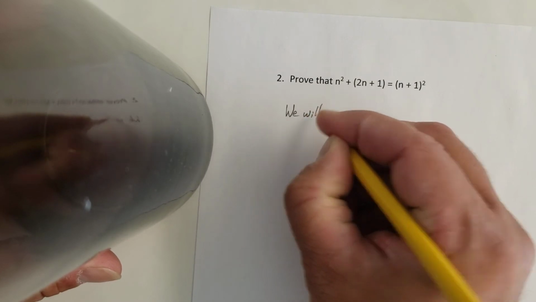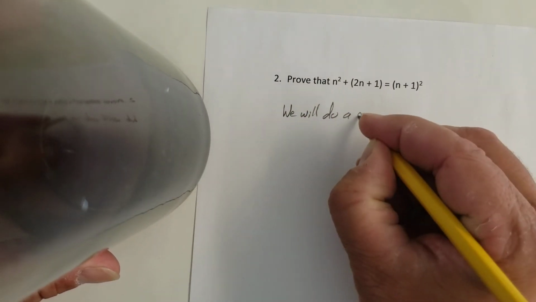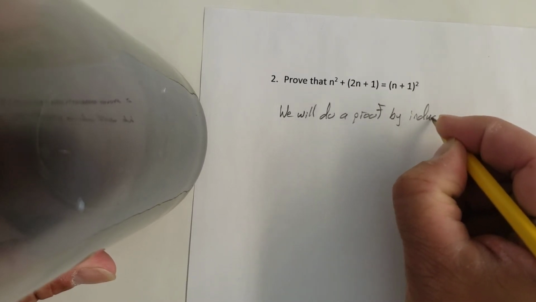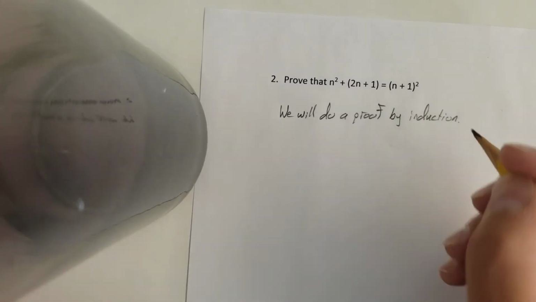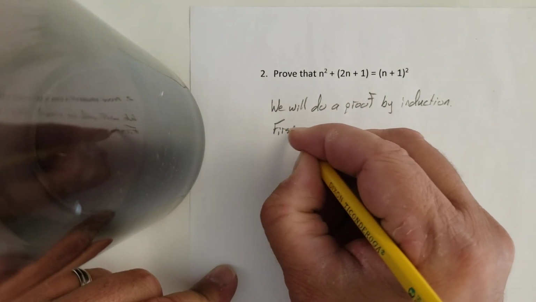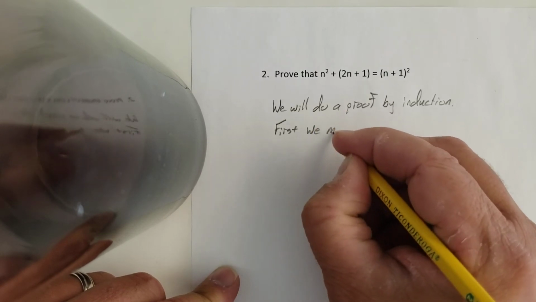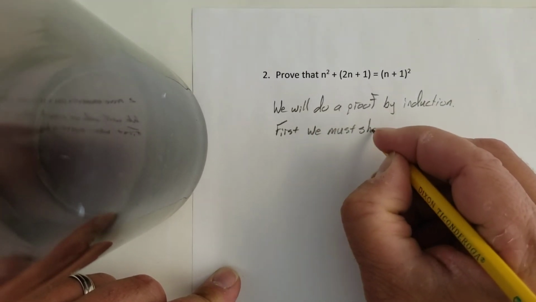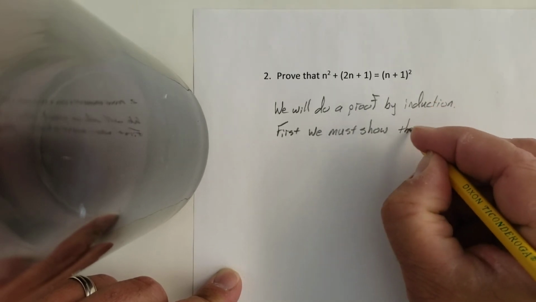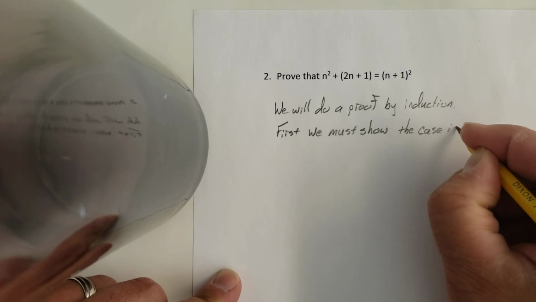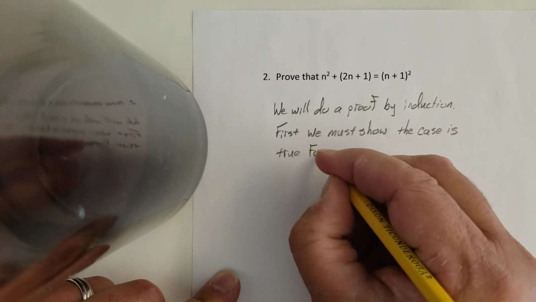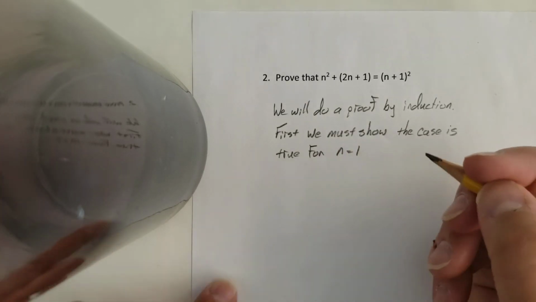We will do a proof by induction. First, we must show the case is true for n equals 1.